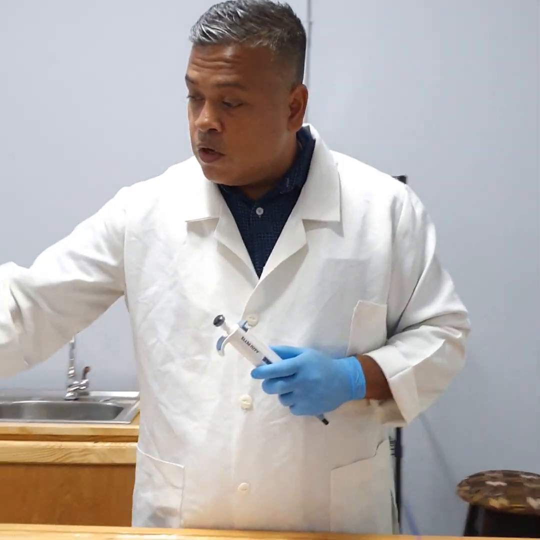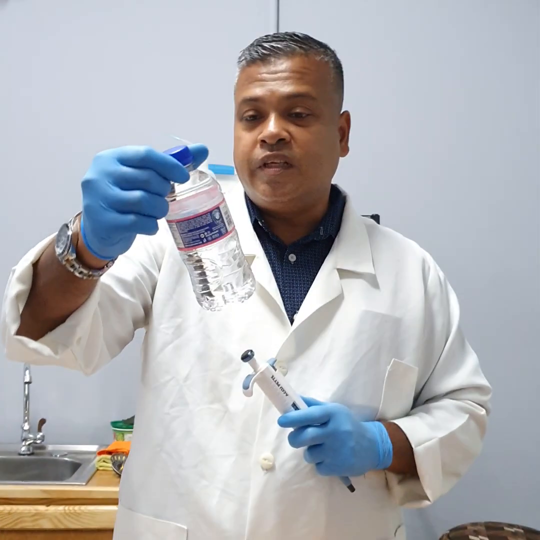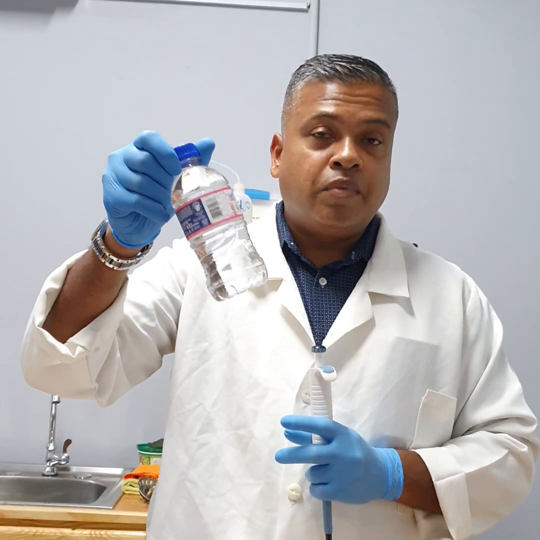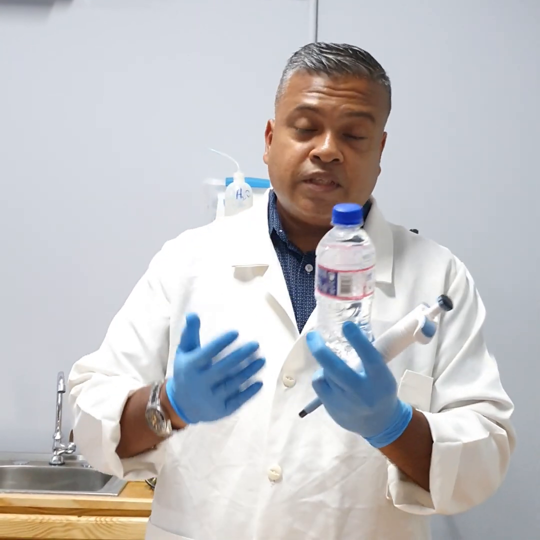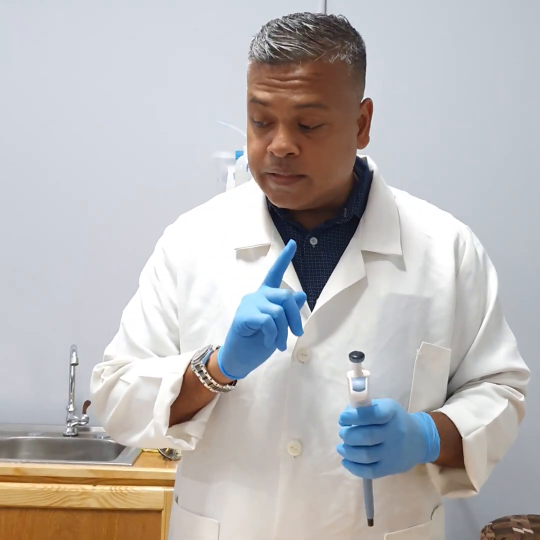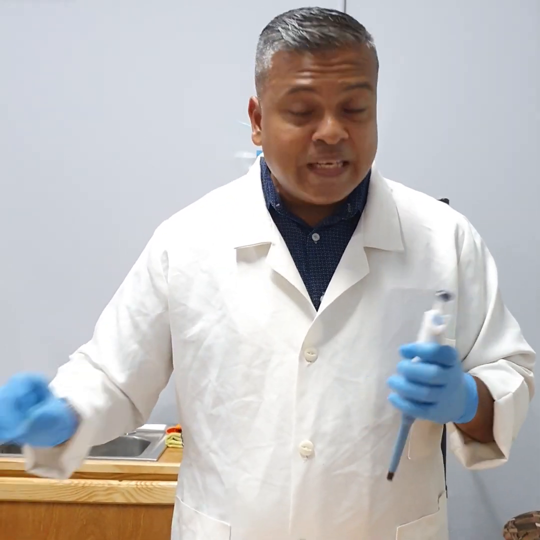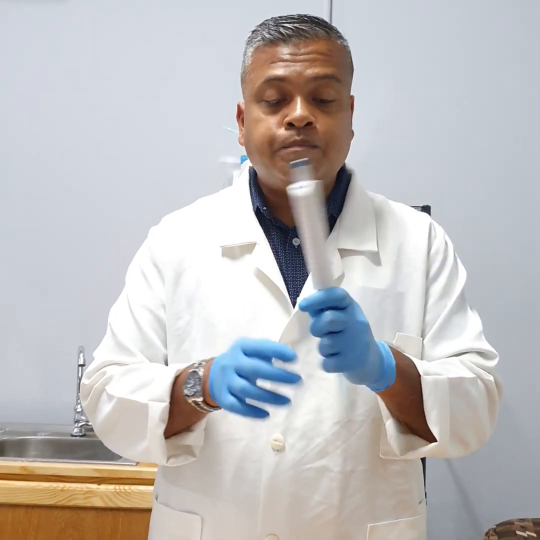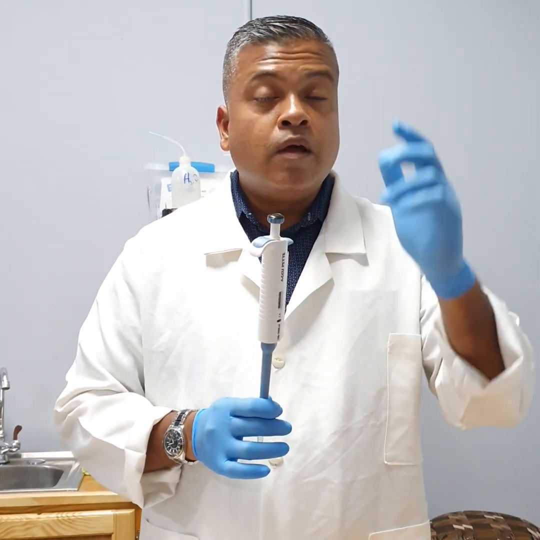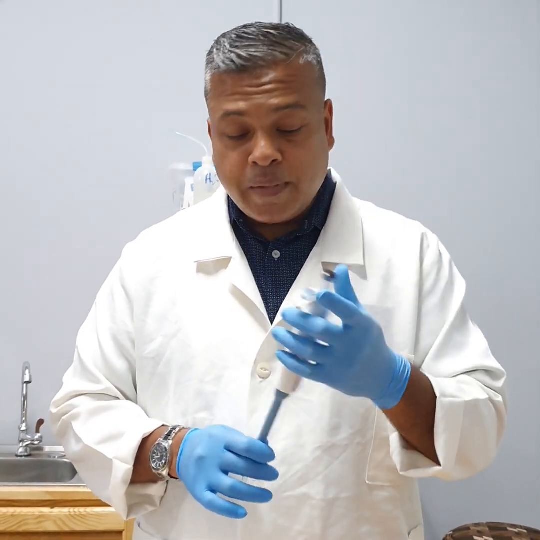What we've got here is a bottle of water. This bottle has 330 mLs, which is just above a quarter liter. So essentially about 3 bottles of this is 1 liter. 1 liter is equivalent to 1000 milliliters. I'm going to show you here what 1 milliliter looks like.